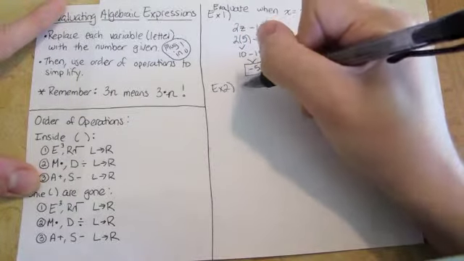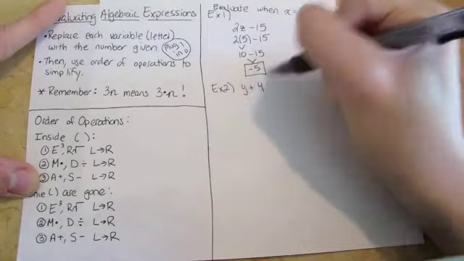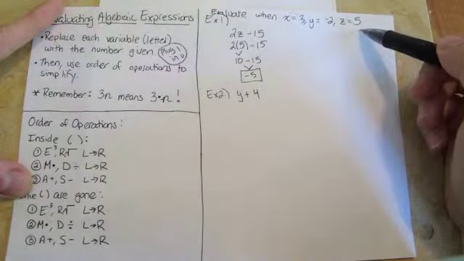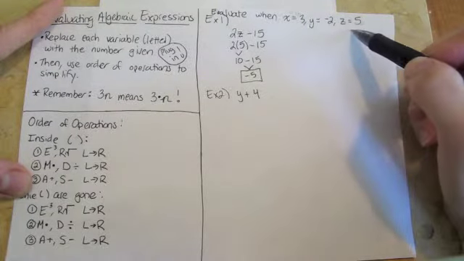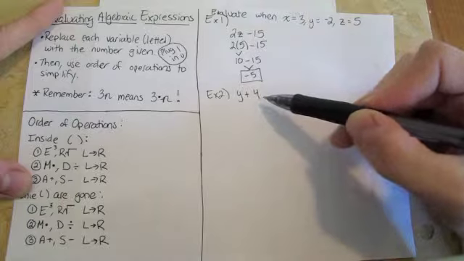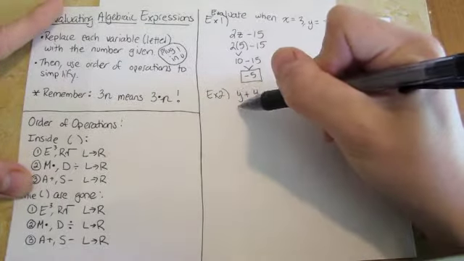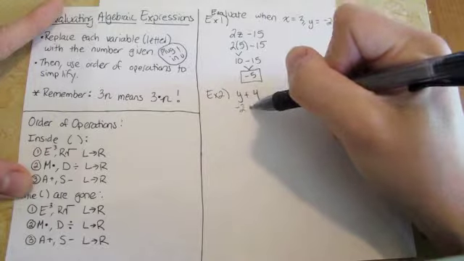Example 2. Y plus 4. And we're going back to the very top where it told us what x, y, and z are. In this case, I'm not worried about x, I'm not worried about z, because the only variable in my expression is y. And y is -2, so I'm simply going to replace the y with -2.